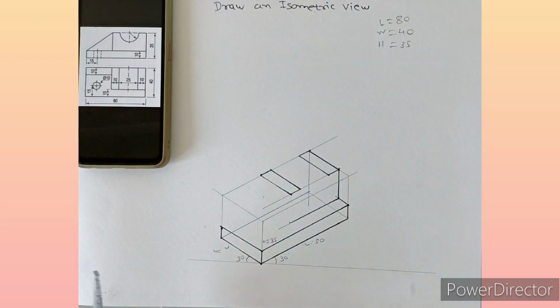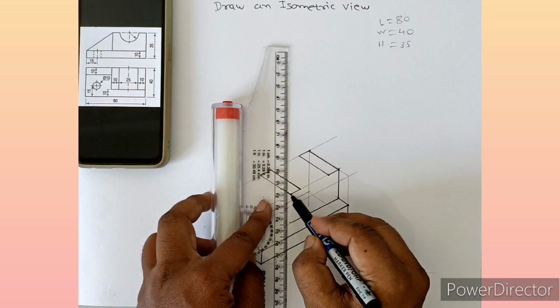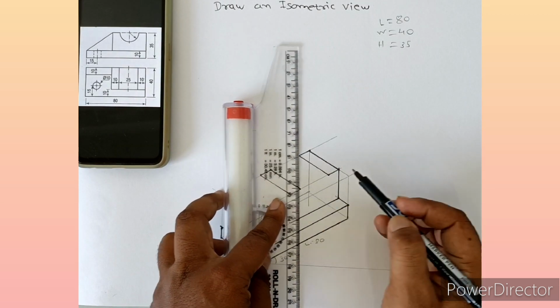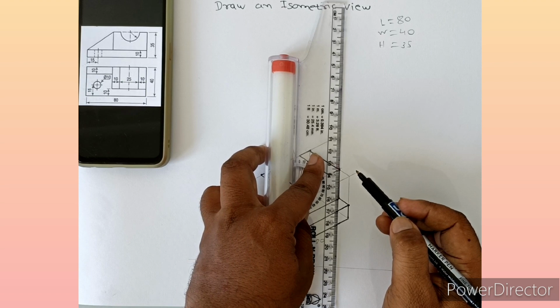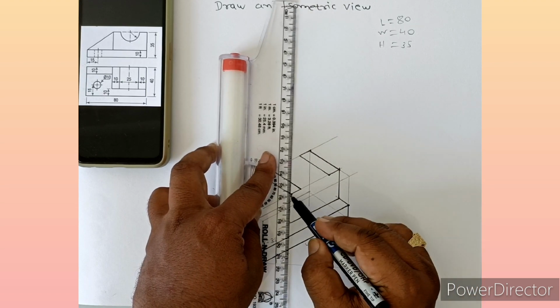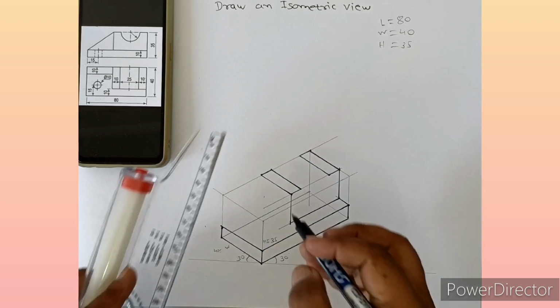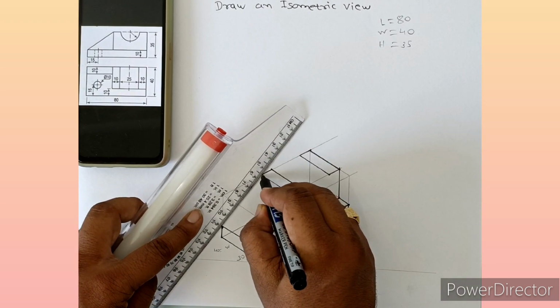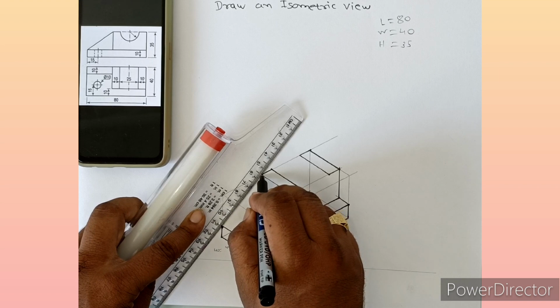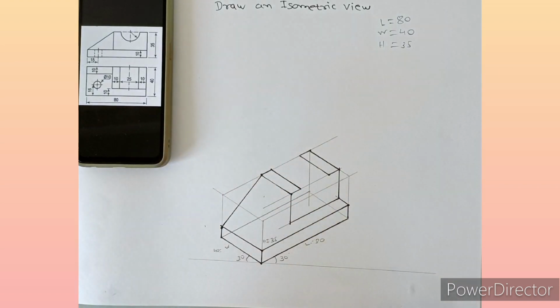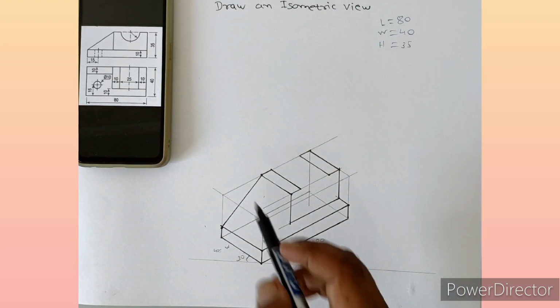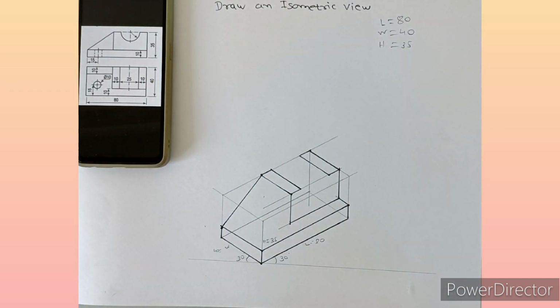Okay students, now you have to draw vertical line. Now you have to join this line. Okay students, now here we can see what is the width of the strip is 10.